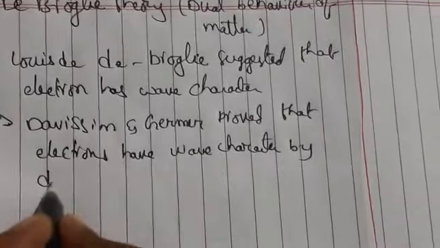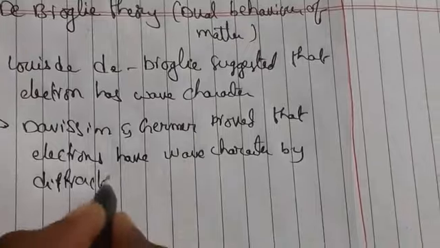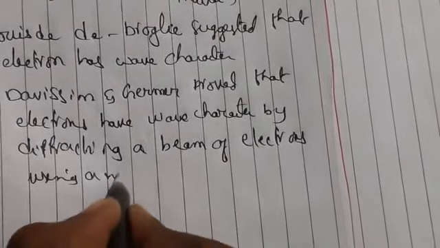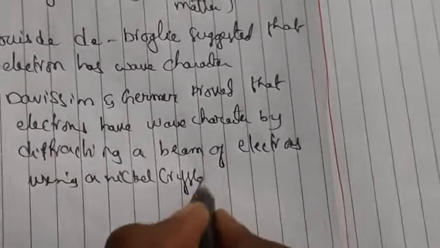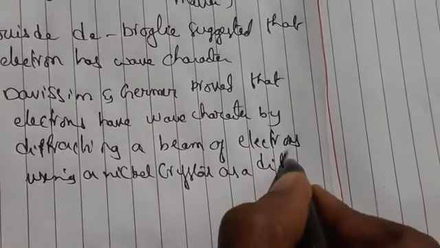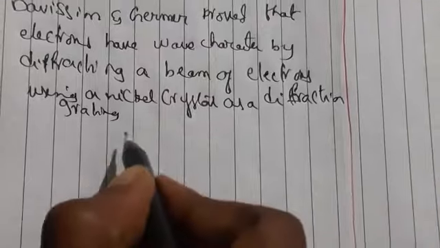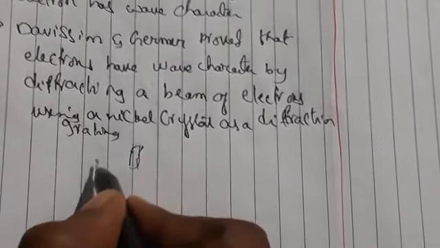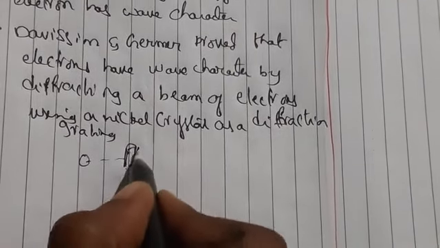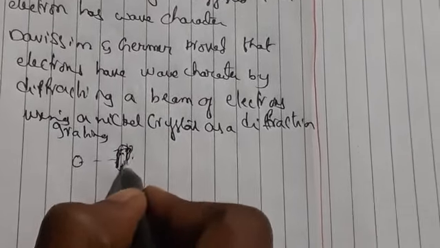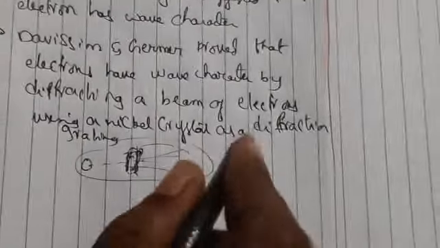That one we call diffraction grating. So by diffracting a beam of electrons using a nickel crystal as a diffraction grating. Here I am saying diffraction grating. So this is a grating, a thick line, for example where some light is passing. To this slit, some grating will be there, which is perpendicular. At the ends we have some grating, that one we call grating. So diffraction is nothing but lines which will be visible. Okay, so this is diffraction grating.